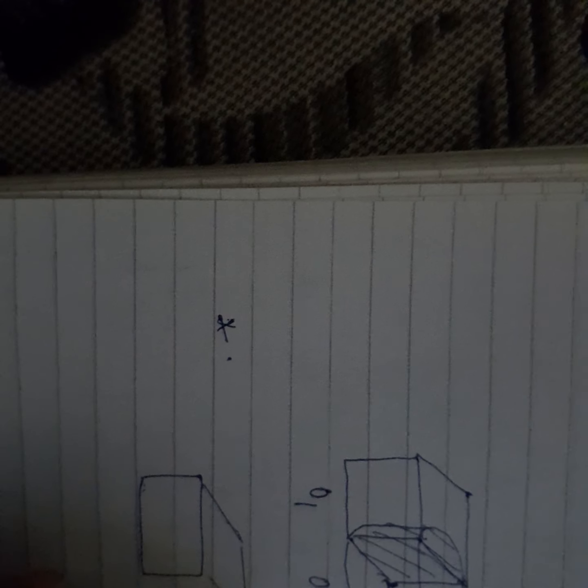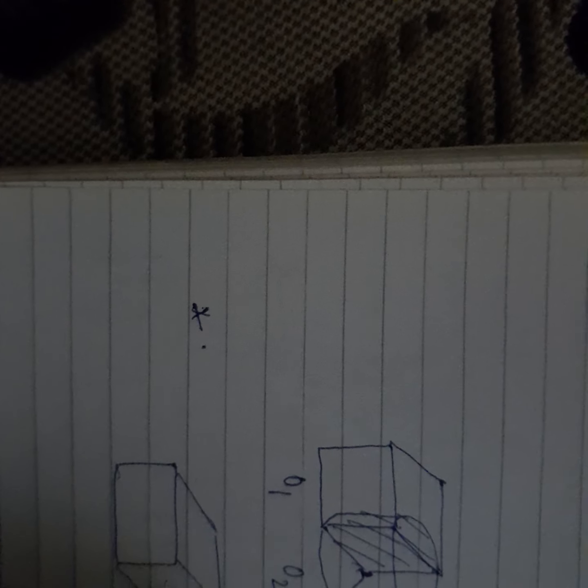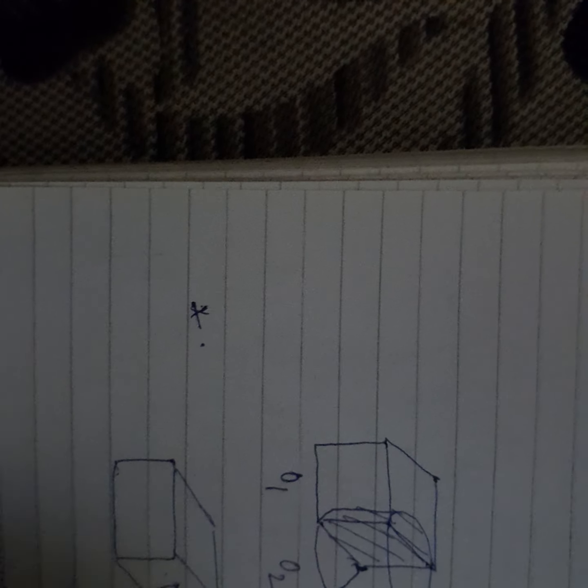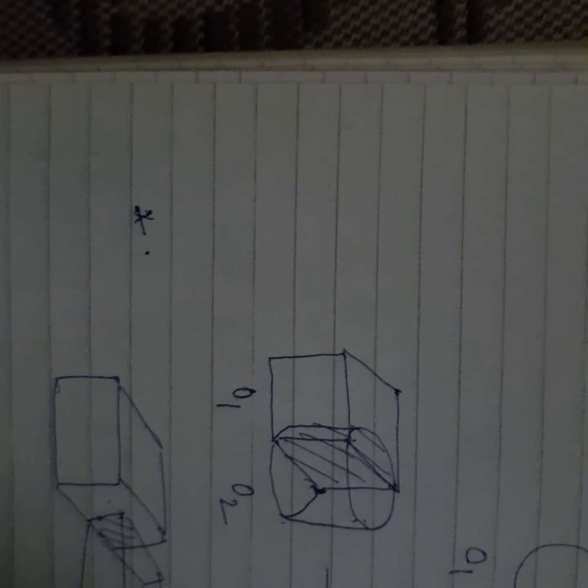I have a note for you. If you have a cube like this, and you are trying to find the difference or apply the boolean operation like that, as you can see, the common part is this only.